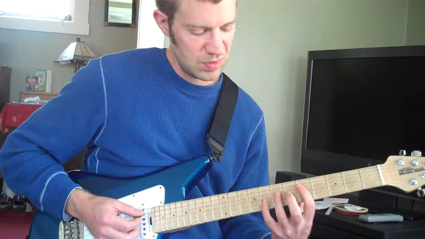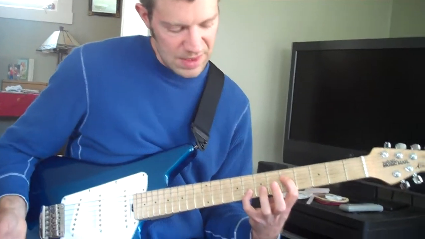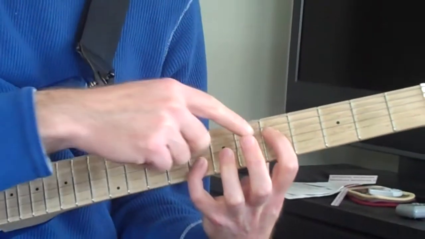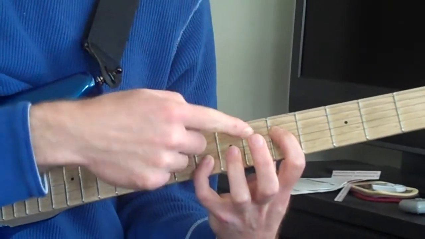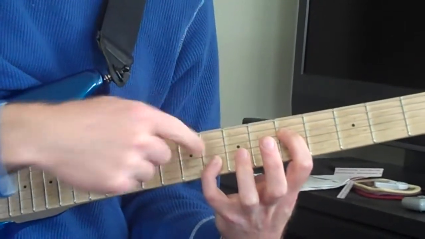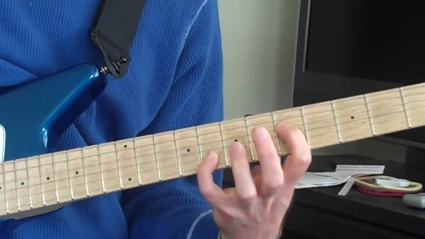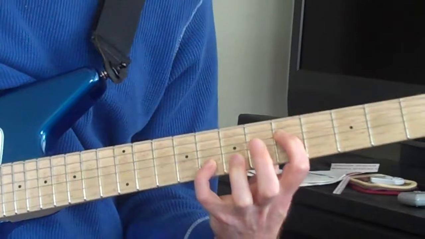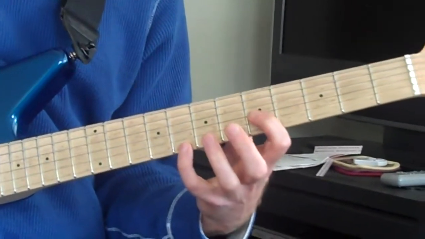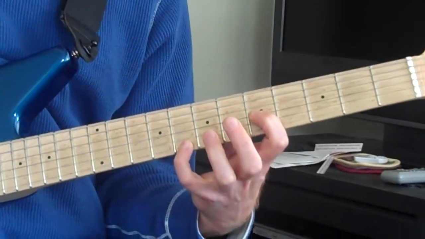The next shape looks like that, and that's between the 4th and 2nd string. Here my first finger's on the 4th string, 5th fret, and I go across 1, 2 strings and up 1, 2, 3 frets to give me that octave shape. And I have that same octave shape on strings 3 and 1, like so.